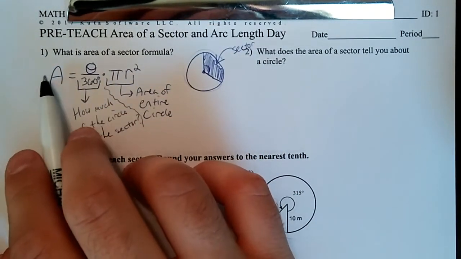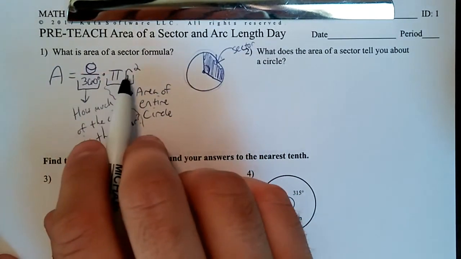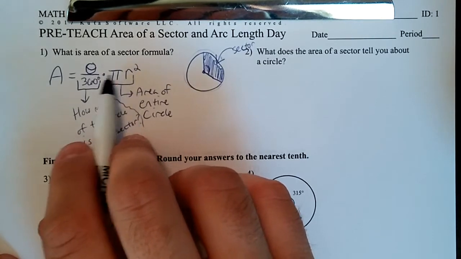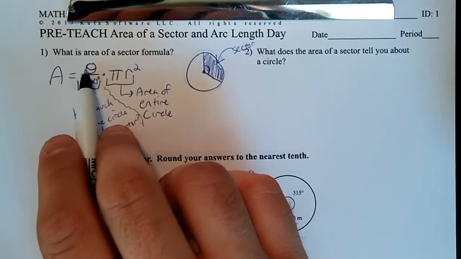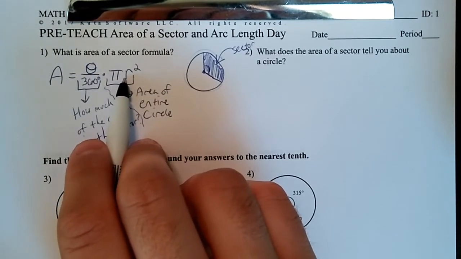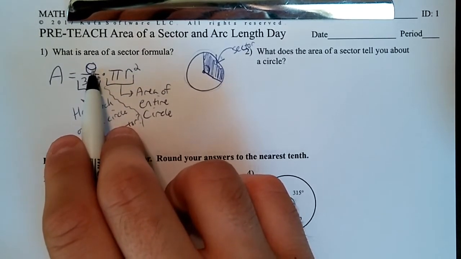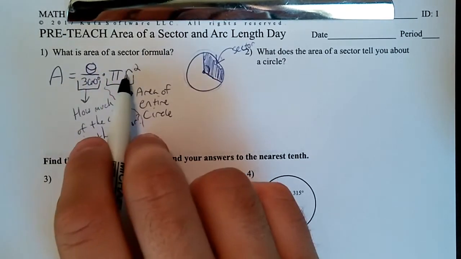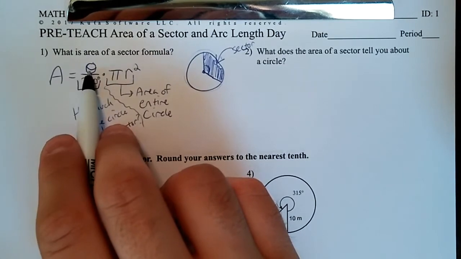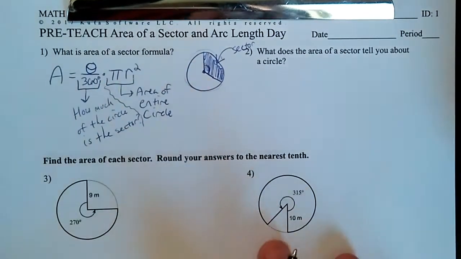So you have 3 variables here: capital A, theta, and r. If I'm asking you to solve for one of them, I need to give you the other two. If I ask for area, you need to have theta and r, or radius. If I ask for theta, the angle, you need to be given area and the radius. And lastly, if I ask for radius, I need to give you the area and the central angle theta.